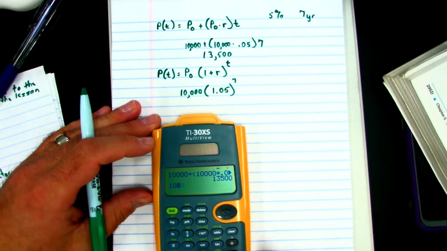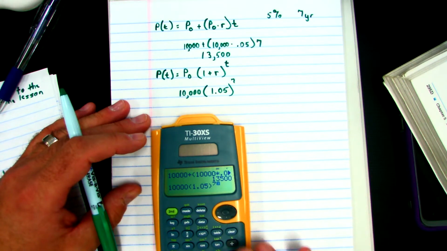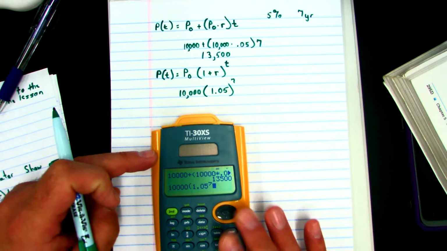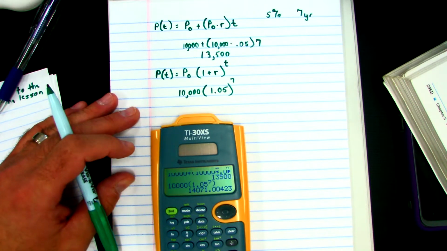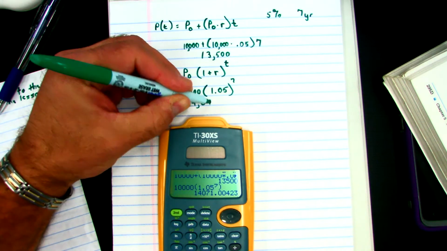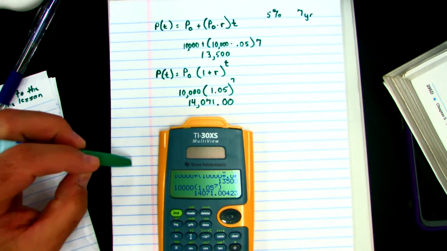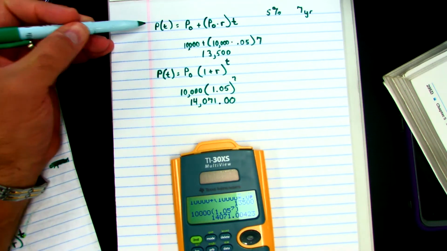So it would be 10,000, 1.05, and then I raise that to the 7th. When I raise that to the 7th, I get $14,071 and 0.00 cents. Remember, we always round up because it's to the penny. And that is the difference between simple interest and compound interest.